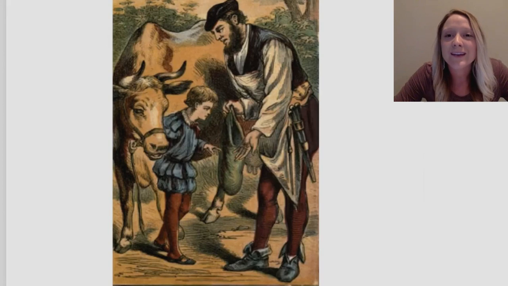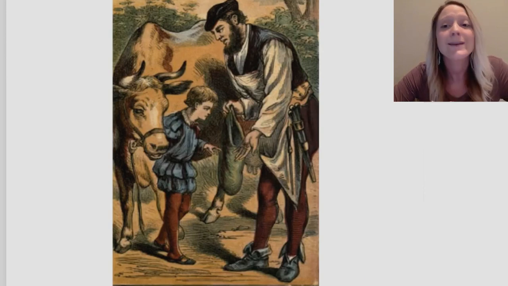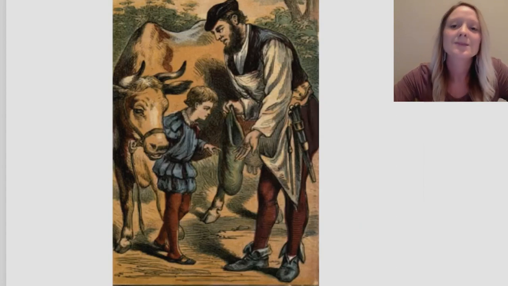Go ahead and whisper into your hand. Tell me on 1, 2, 3. Milky White. Amazing, boys and girls. So adding the name of the cow would make my sentence better, wouldn't it? That's right. My new sentence would say this. Jack and his mom had a cow named Milky White who stopped giving milk. So that's a much more detailed, more complex sentence.